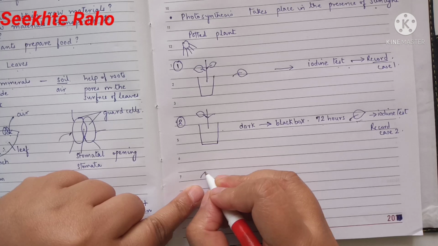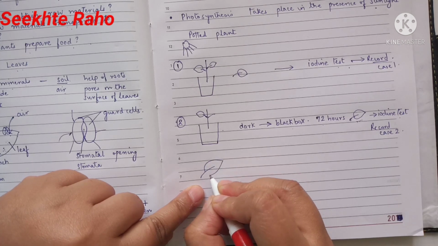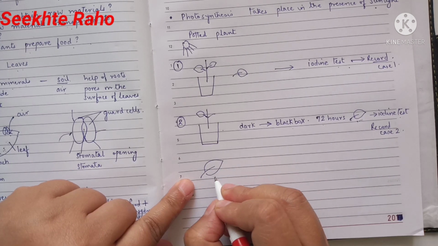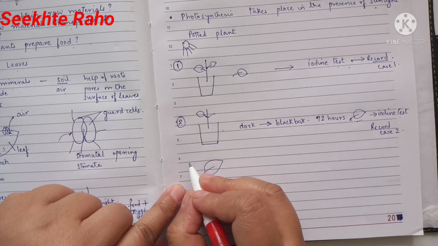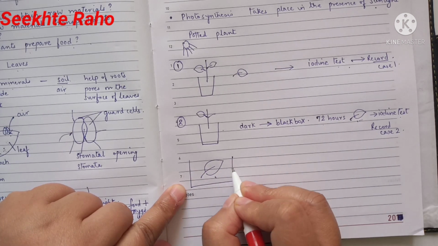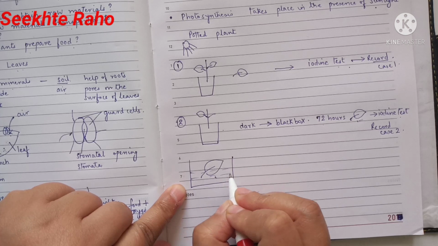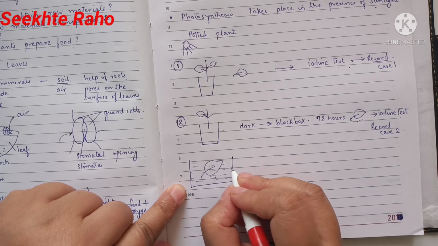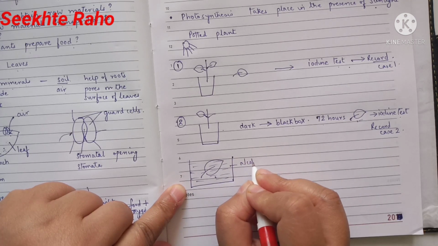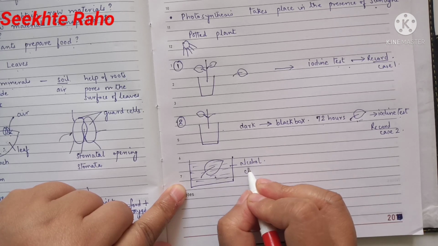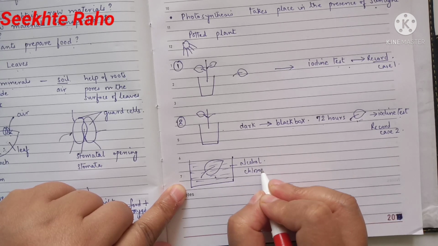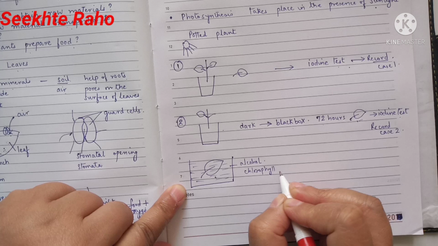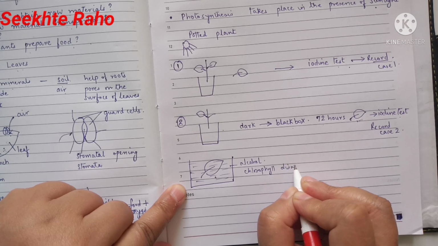The green pigment, green color, is chlorophyll. How do we remove this green pigment from it? We will boil this leaf in alcohol till chlorophyll disappears.